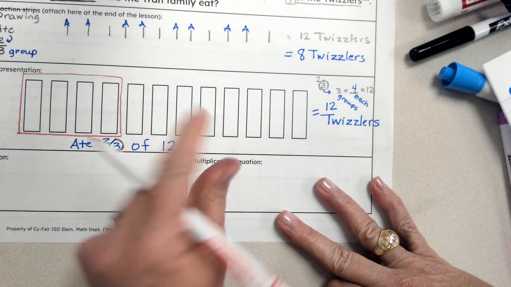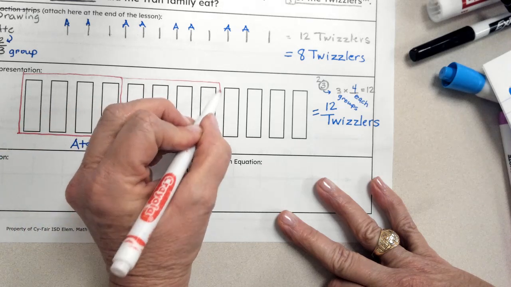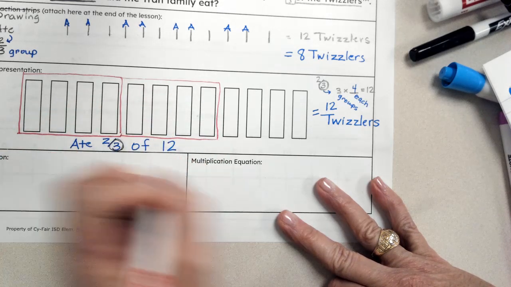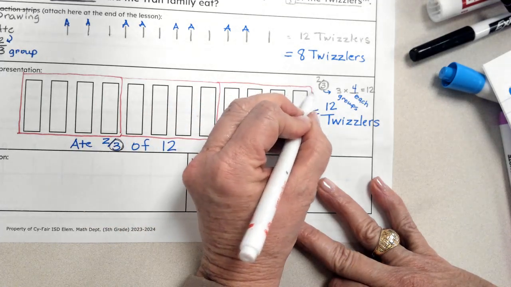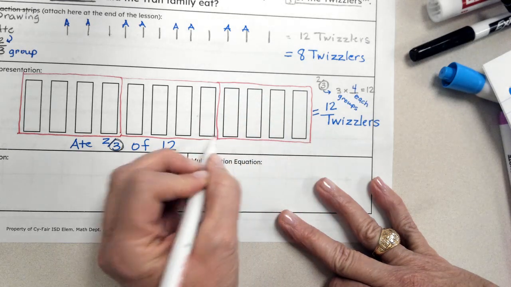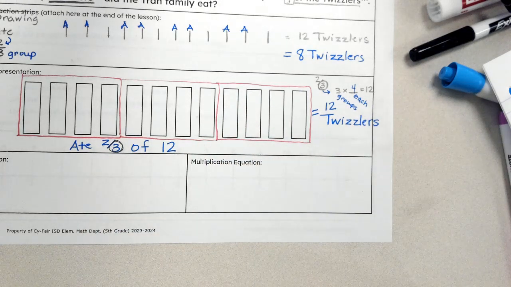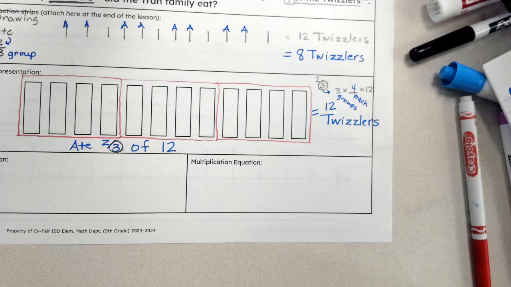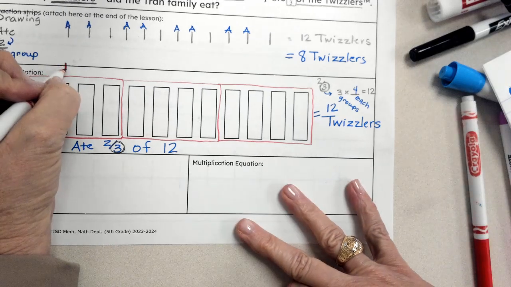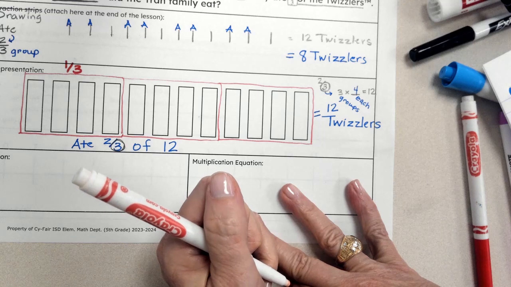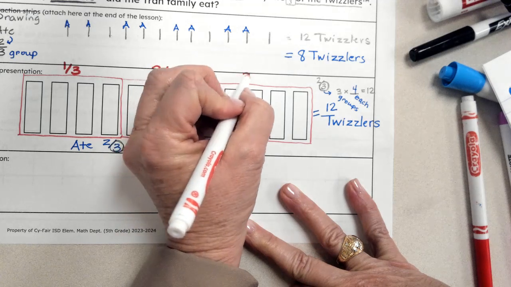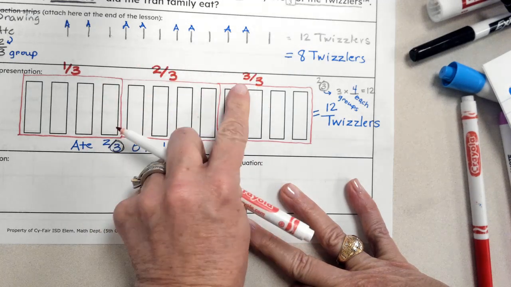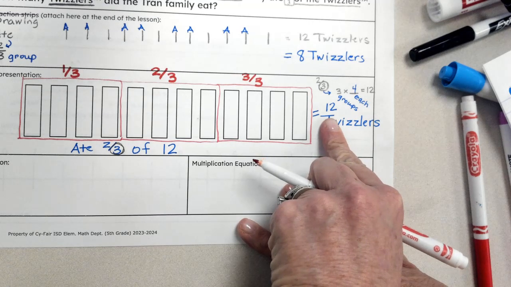So this right here is my first group. One, 2, 3, 4. One, 2, 3, 4. How many groups do you see? 3 groups. So now we can go back and we can label this 1/3 of the total group, 2/3 of the total group, and 3/3 of the total group, which is also the same thing as 12 whole Twizzlers.